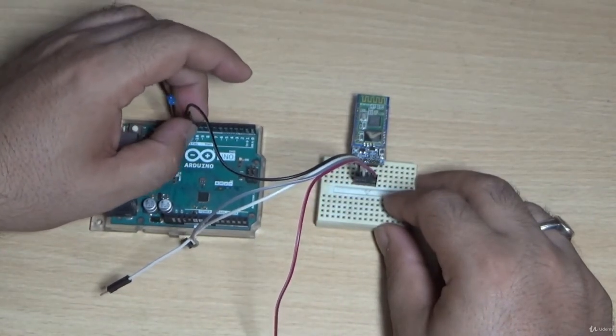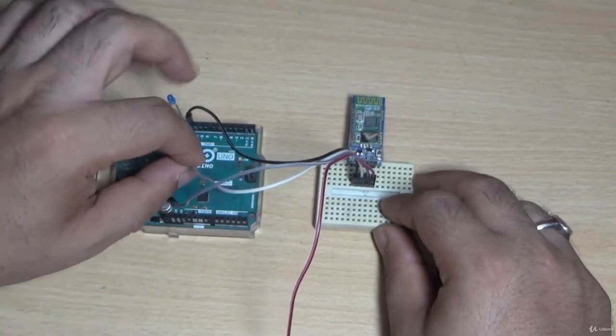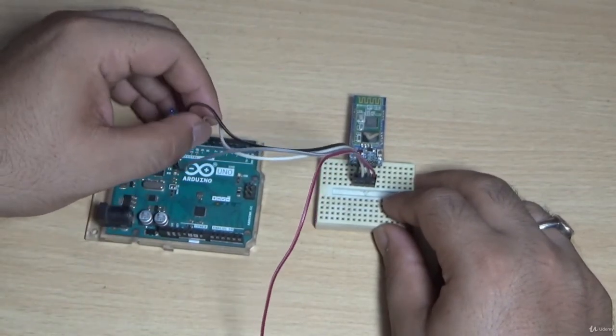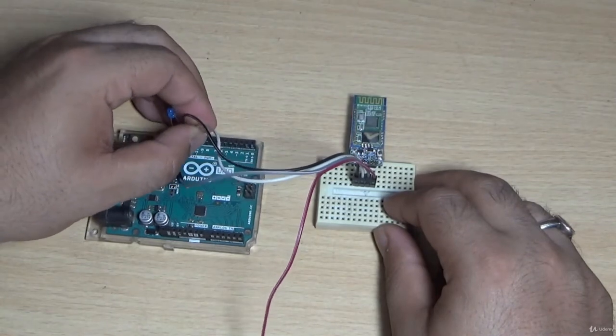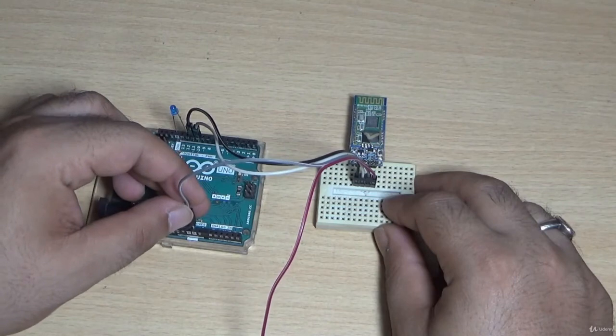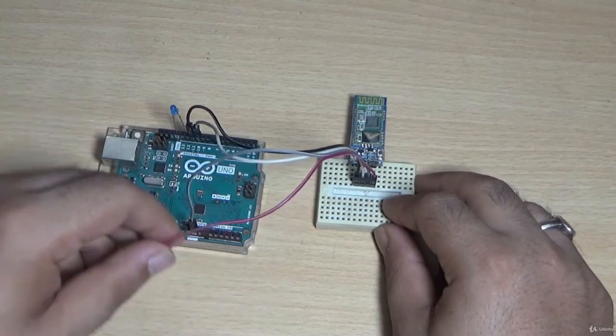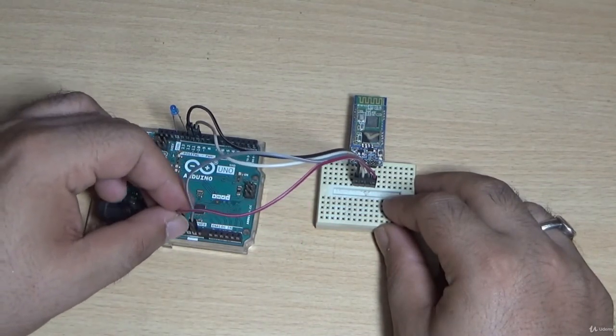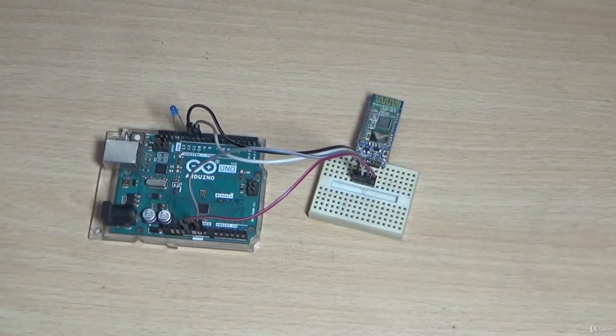So it is connected to pin 11. The white one is Bluetooth's TX. It will be connected to Arduino's RX, that is pin 10. The gray color one is ground and this purple color one is VCC. I am connecting it to 5 volt.